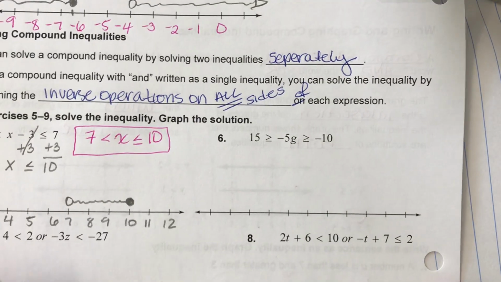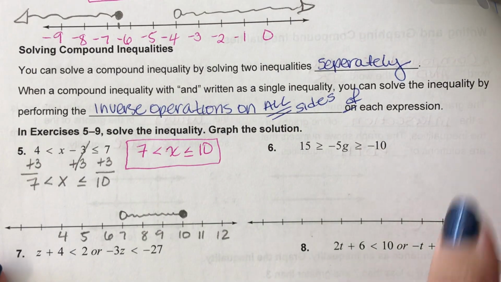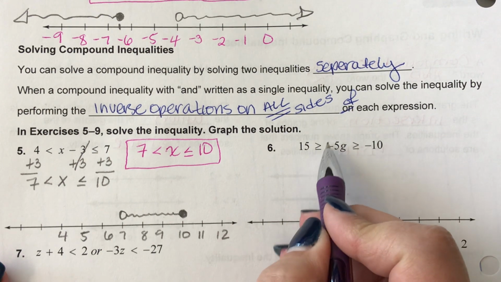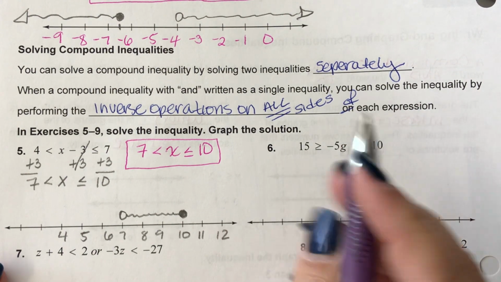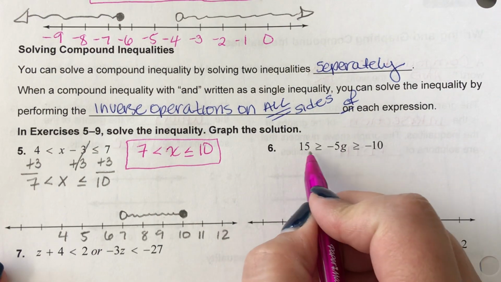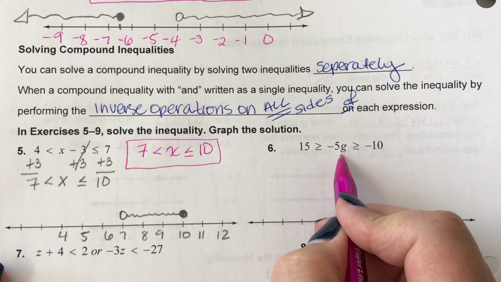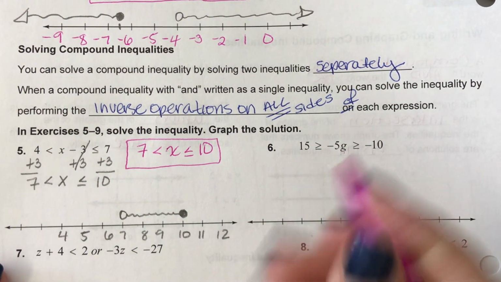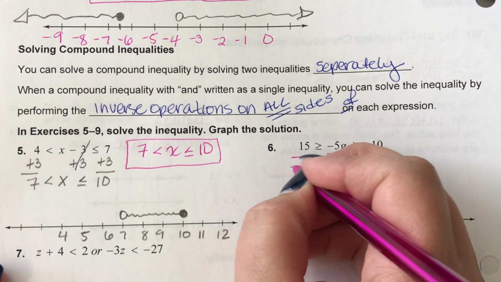Now, number 6 is practicing the same thing, but this brings up that really important point that we always want to remember when dealing with inequalities, and that is that to isolate a variable, sometimes we end up multiplying or dividing by a negative, and when we do, we have to flip that sign for both of these. So we can still do these at the same time because it's an "and" statement that's been written as a single compound inequality. There's my g. I want to get it isolated, so I'm going to get rid of the negative 5. If they multiplied by negative 5, the inverse of that is to divide by negative 5 on all sides.